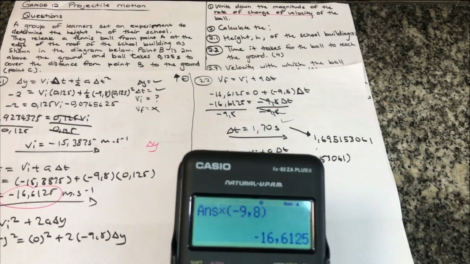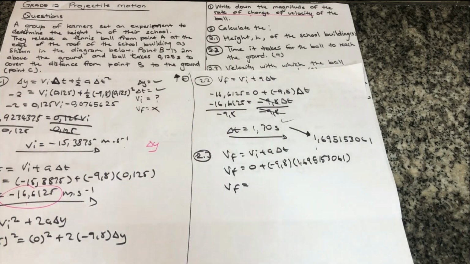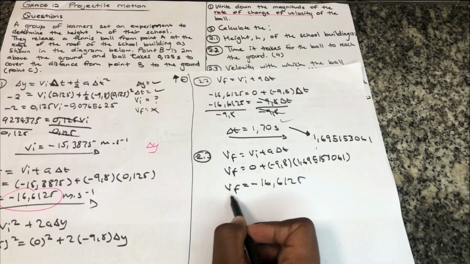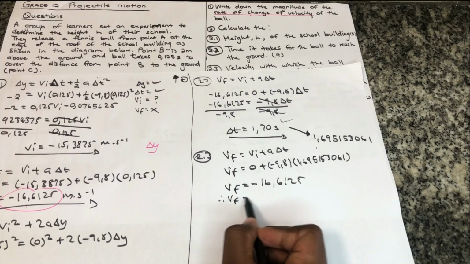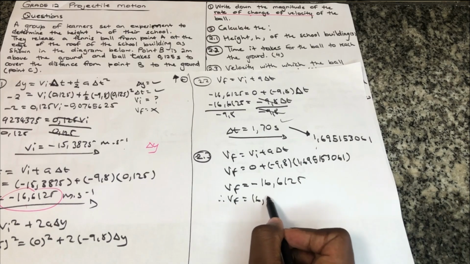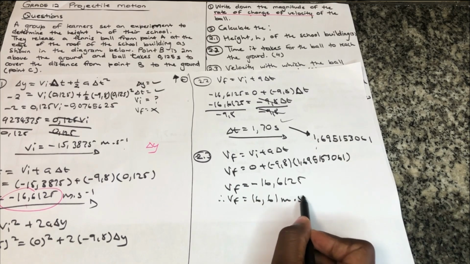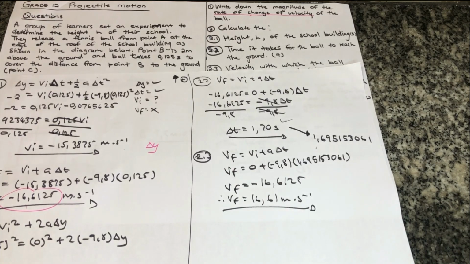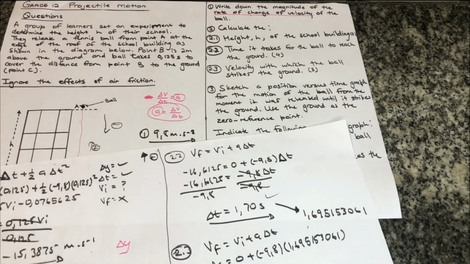So that's how it goes. The answer is negative 16.6125. Therefore, our final velocity will be 16.61 meters per second. That's how it goes. And that's it. All right, let's move to number 3.